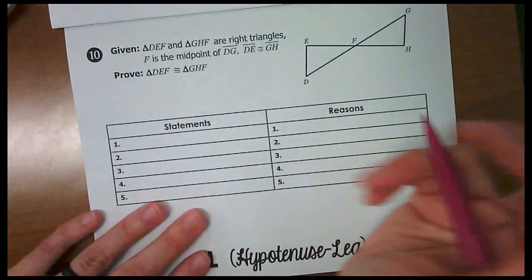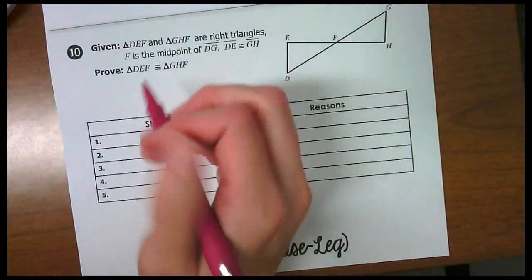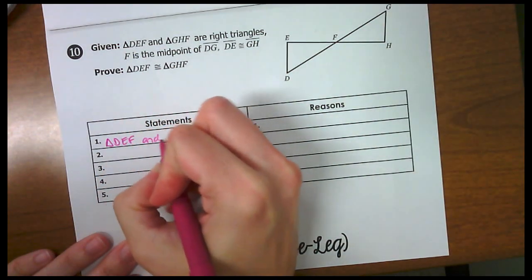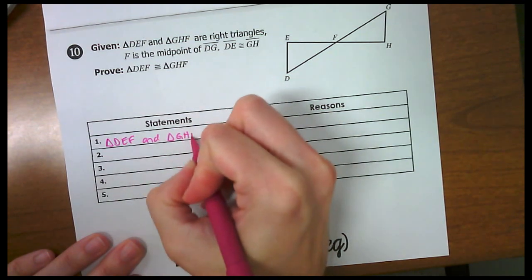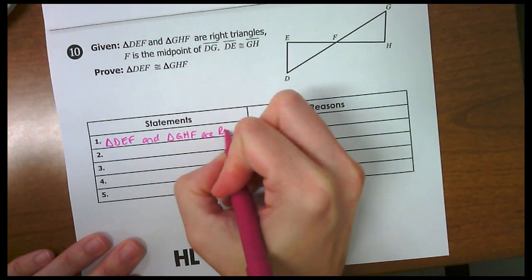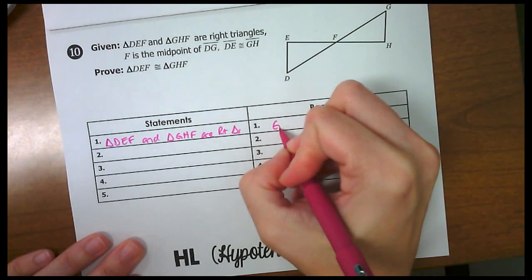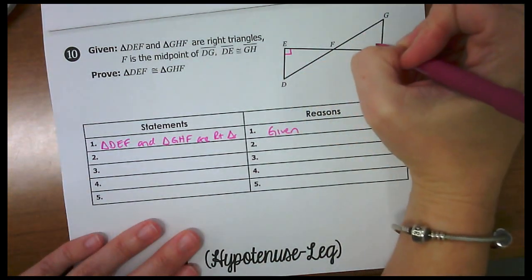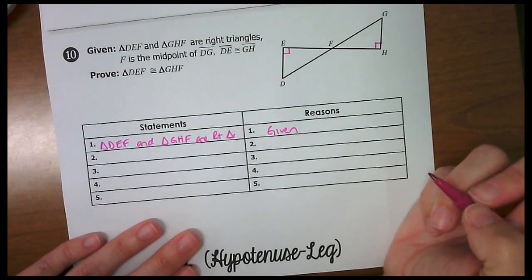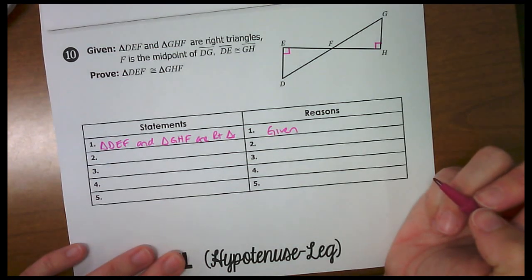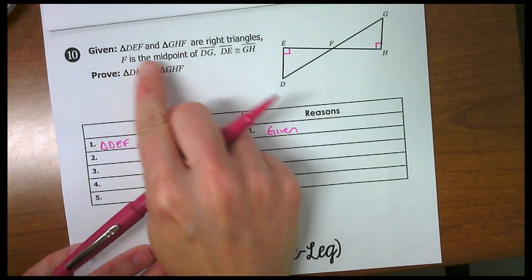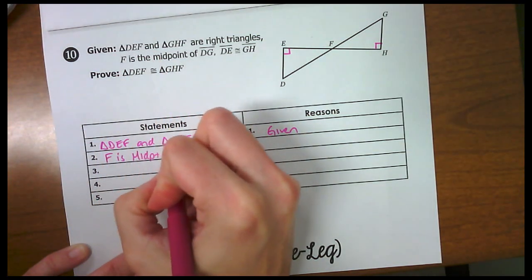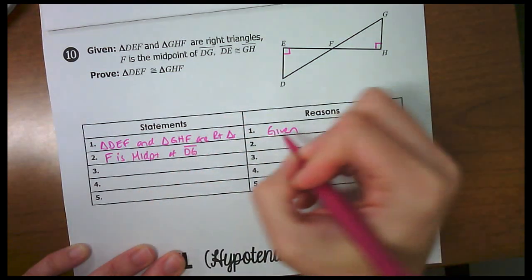Okay. Number 10, it says triangle DEF and triangle GHF are right triangles. That is given. So again, in this picture, it's obvious these are the right angles. So I'm going to mark my diagram like that. It says F is the midpoint of DG.